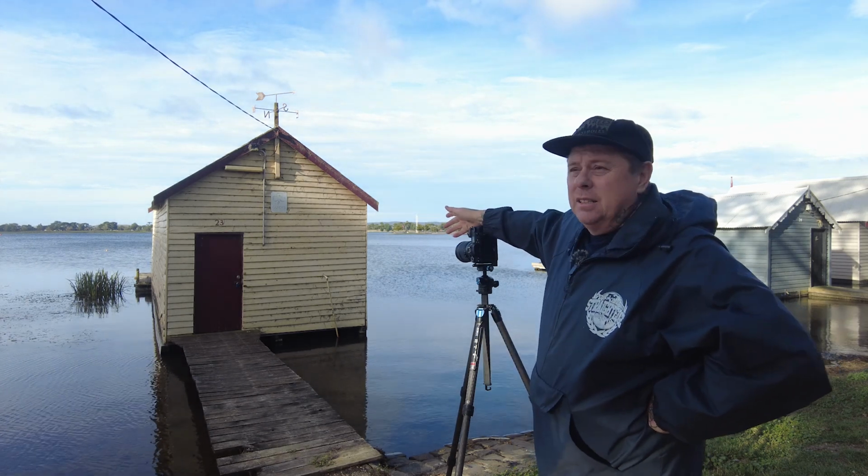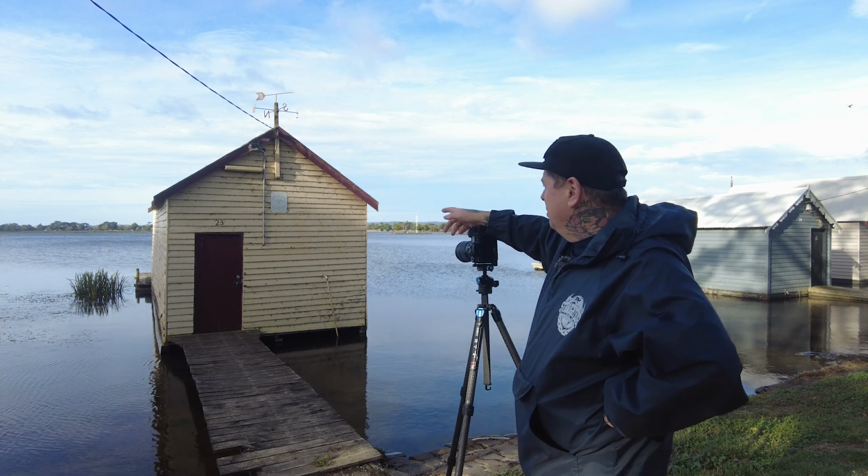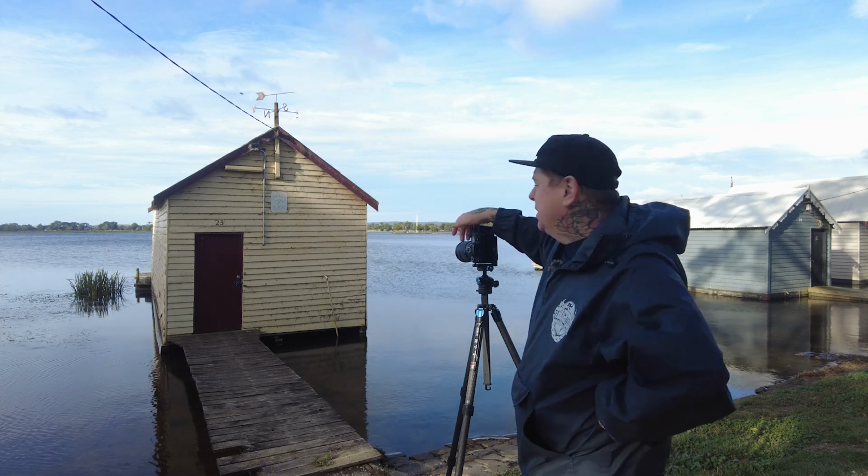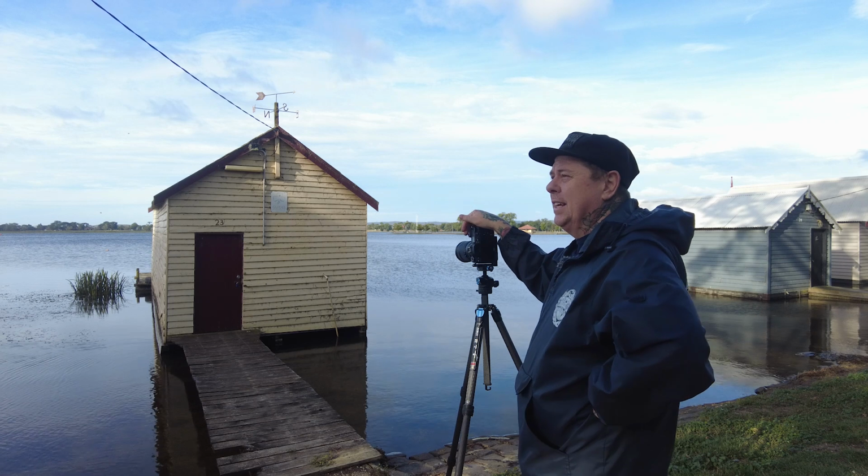Today I'm going to focus on minimalism, or that sort of abstract photography. And what a better place to do it than right here. Lucky enough to have these boathouses scattered around this whole lake.